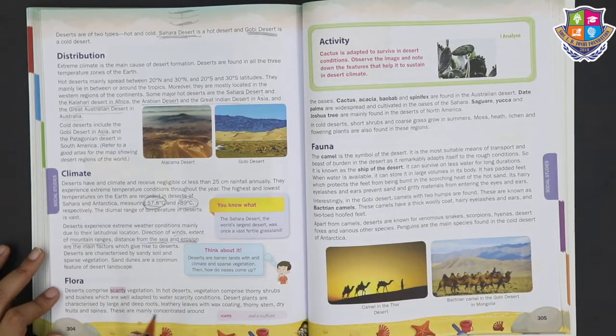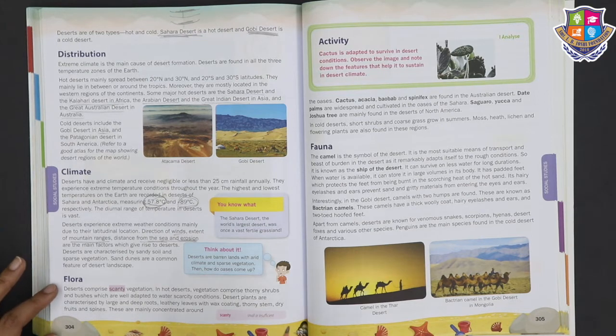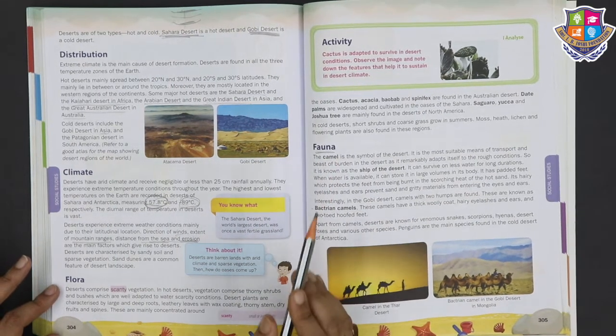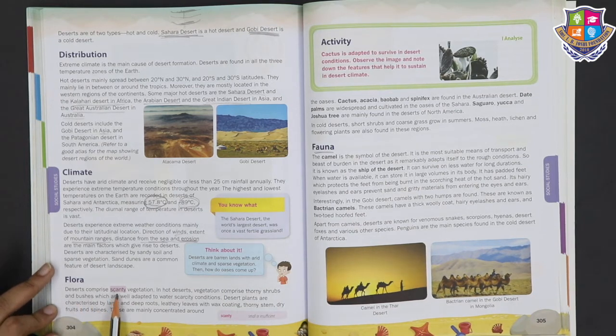Now flora. Flora means the plant kingdom and fauna means the animal kingdom. So which are the plants we find in the desert area, and which are the animals, known as fauna, we find in the desert area? Desert comprises scanty vegetation. Scanty means insufficient.